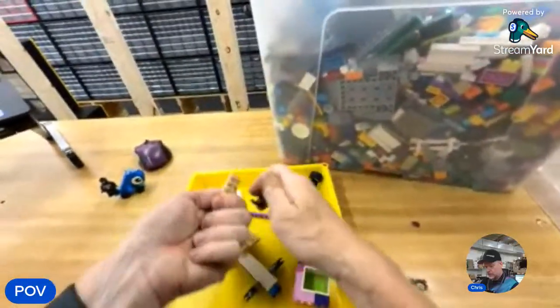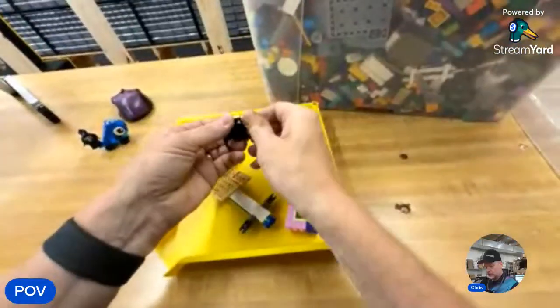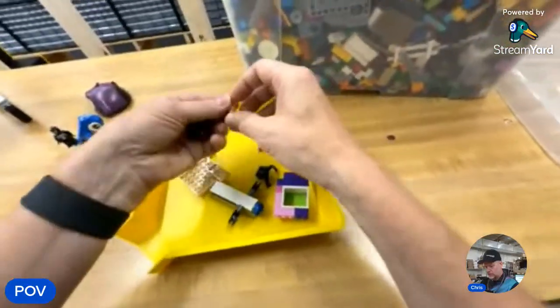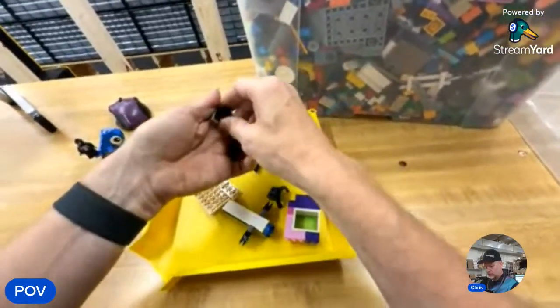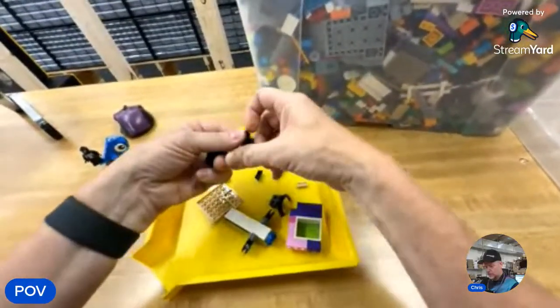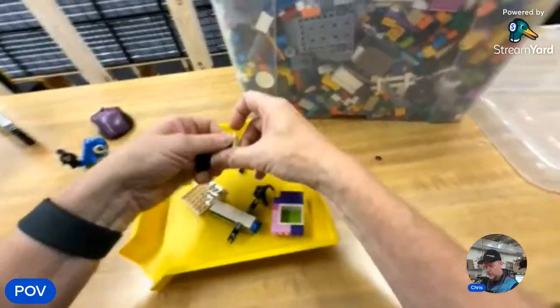Okay, so I'm breaking this down. This is it. So I'm breaking it down, and eventually this is going to get sorted into categories. I am not going to do every single category. I need to take a part tool.